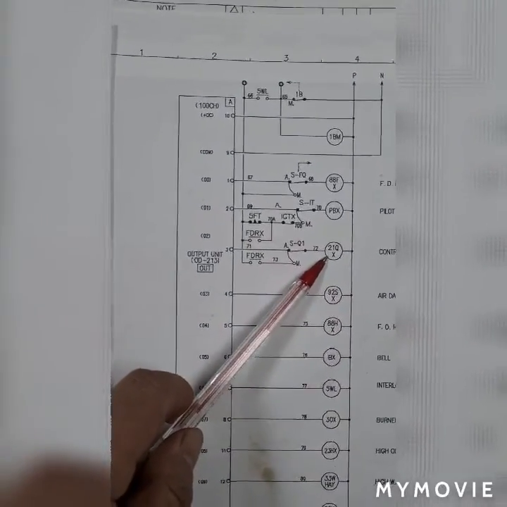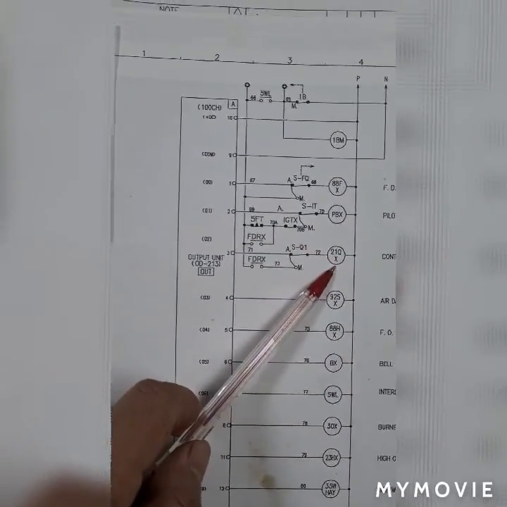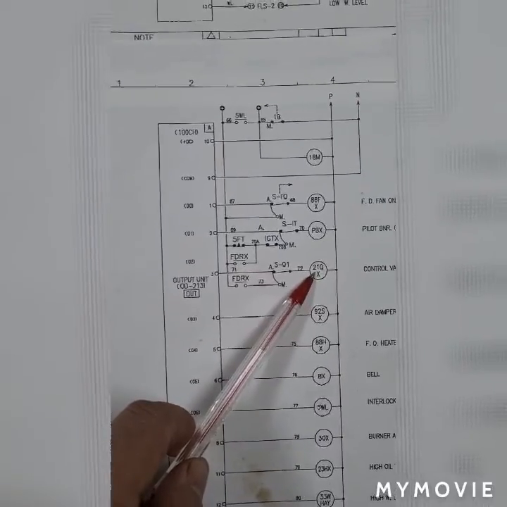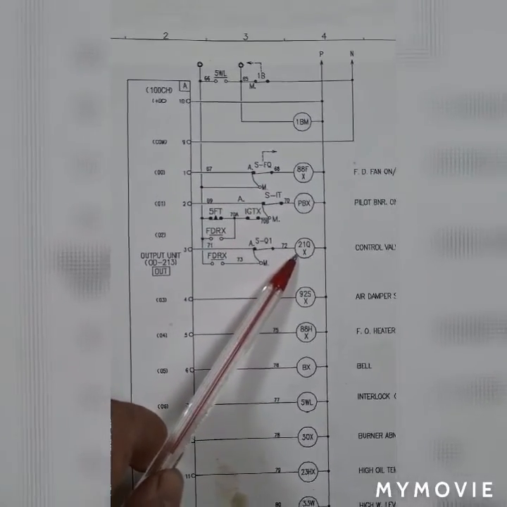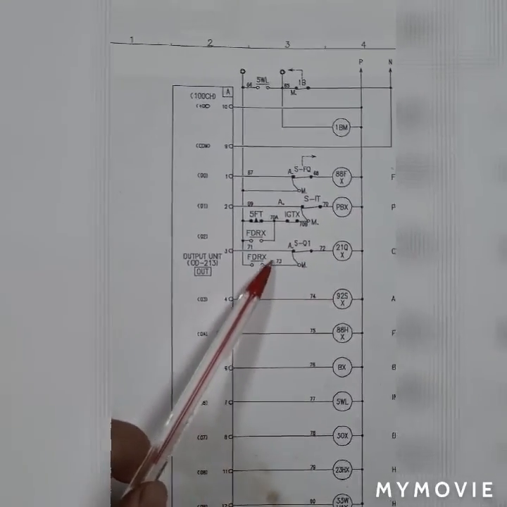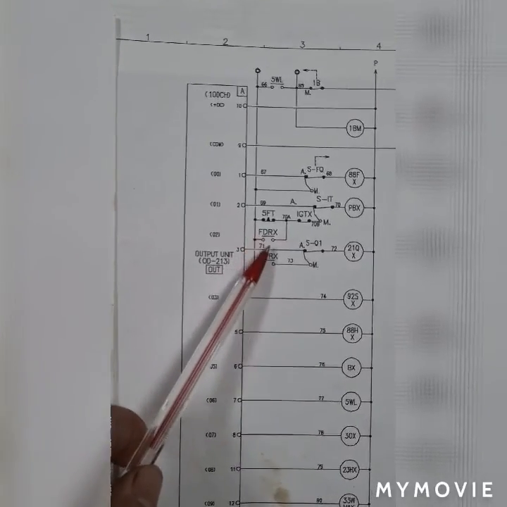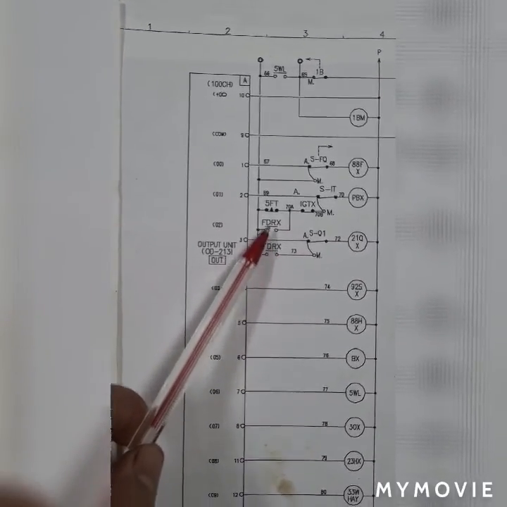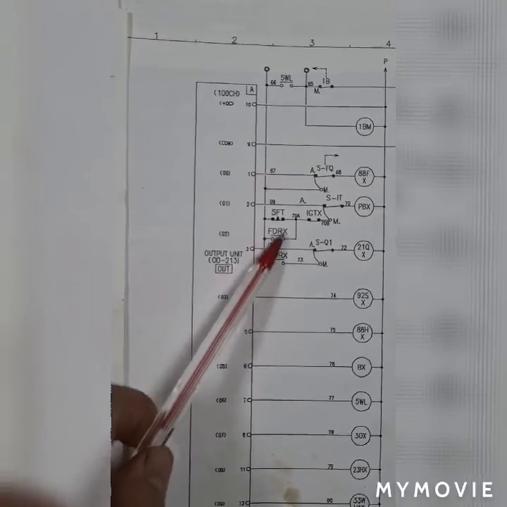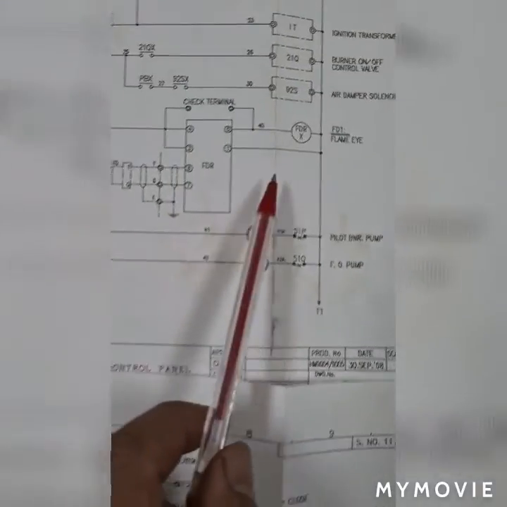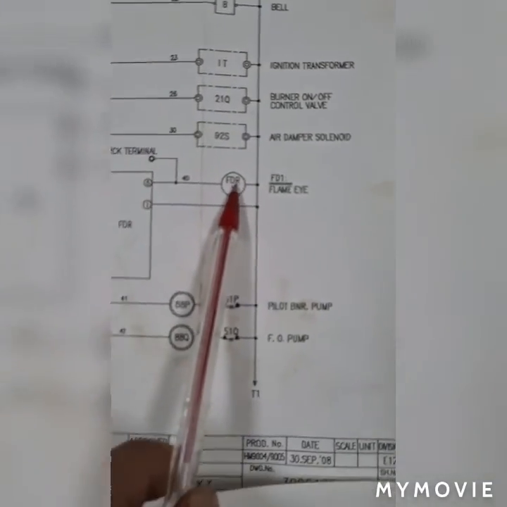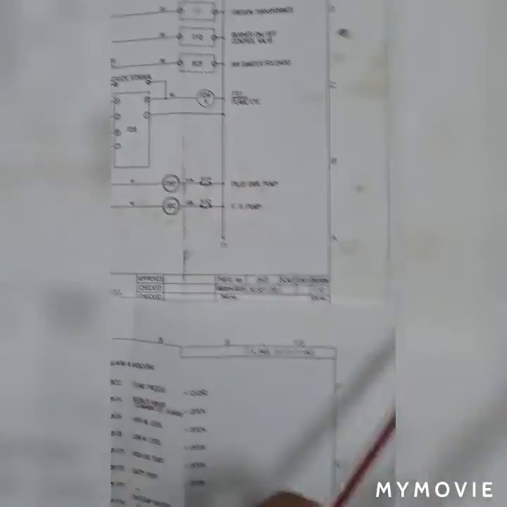The relay 21QX will then energize this solenoid valve, since the auxiliary contact of the FDRX relay will be closed from the flame eye sensor FDRX electronic relay.